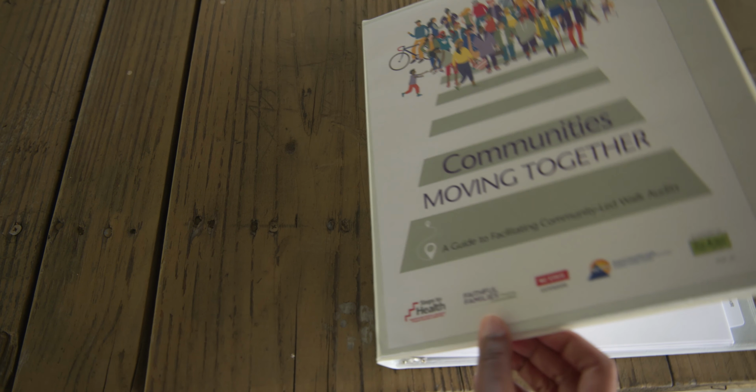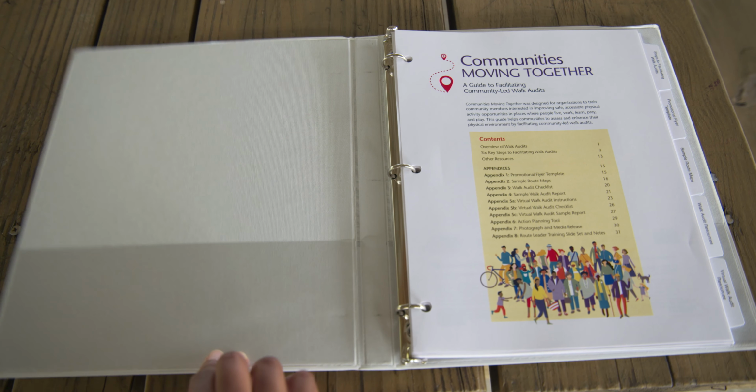Once you have selected a date and time for your walk audit, you can include these details in the promotional flyer template included in the toolkit and share it widely with others.